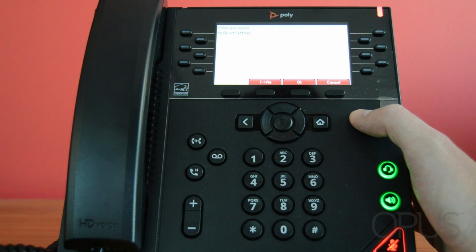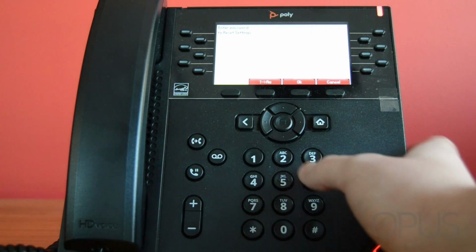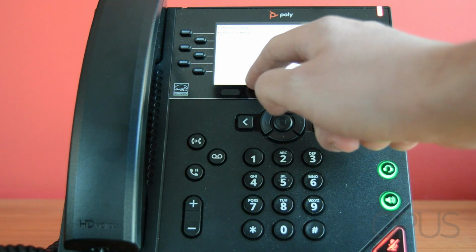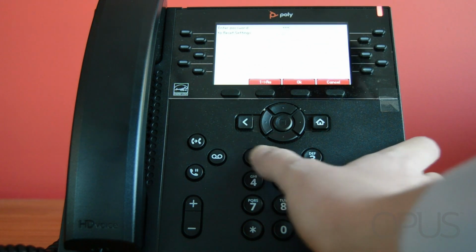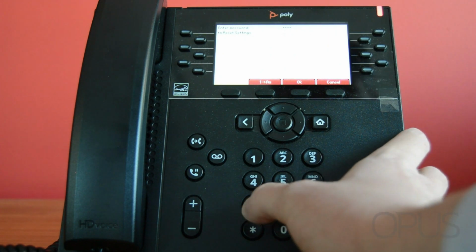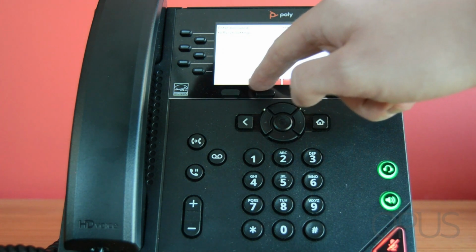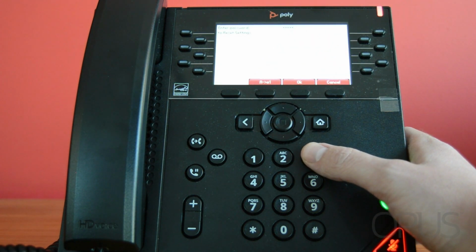So the password that we're going to enter is the MAC address that you've taken note of. So I'm just going to type in the MAC address now. This is currently set to numbers. When I need to change to characters, I'm just going to press this once and you'll see it's now in caps. This isn't case sensitive, so don't worry about that.